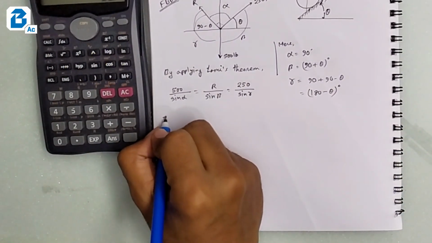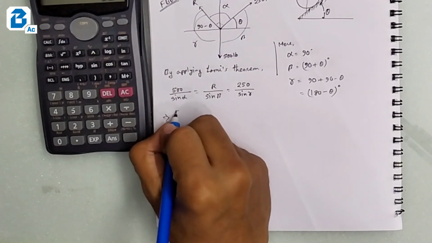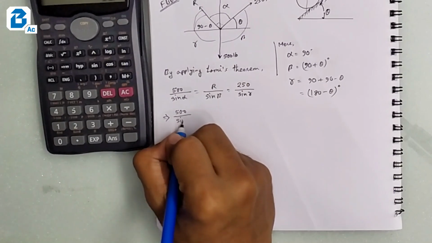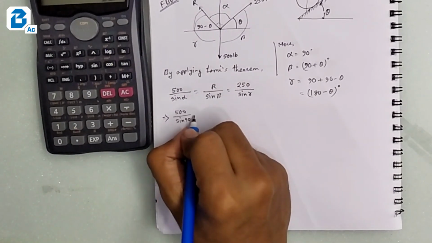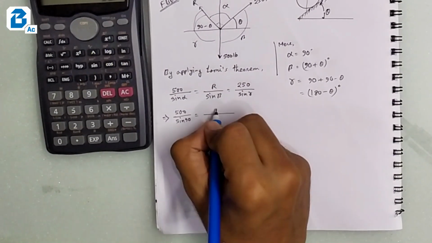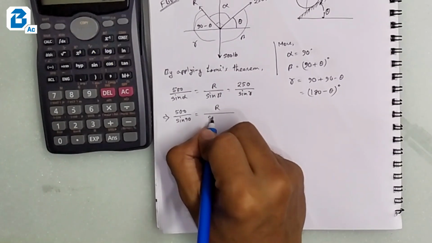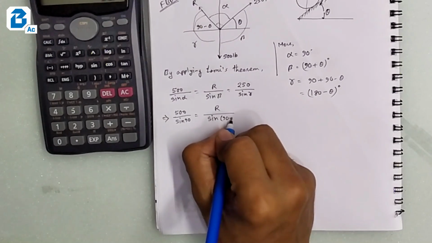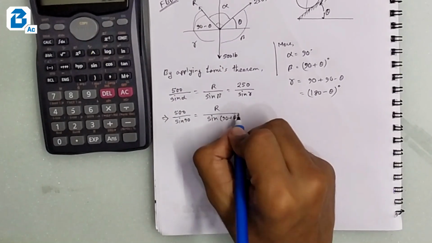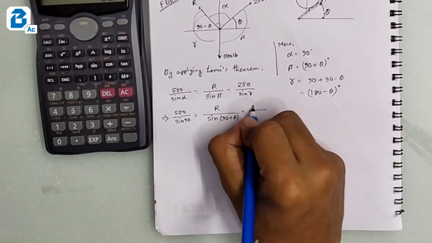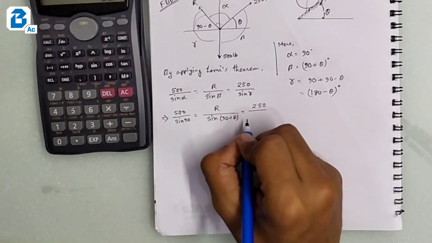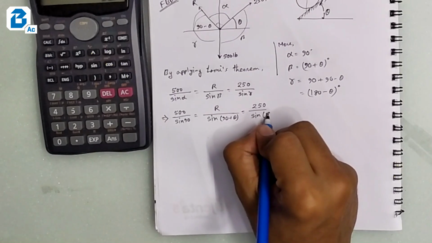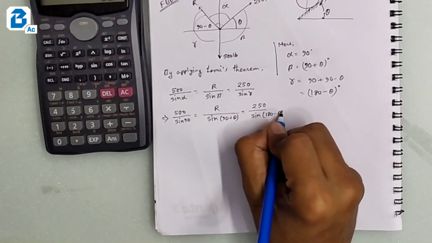So let's apply the values here. 500 divided by sine 90 equals R divided by sine 90 plus theta equals 250 divided by sine 180 minus theta.